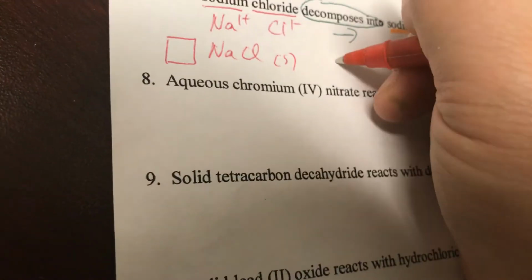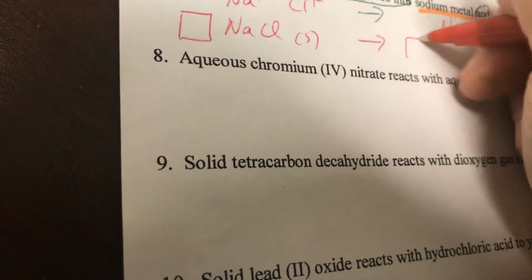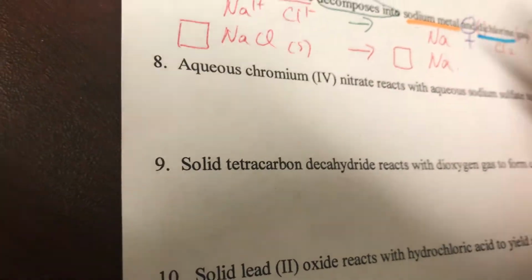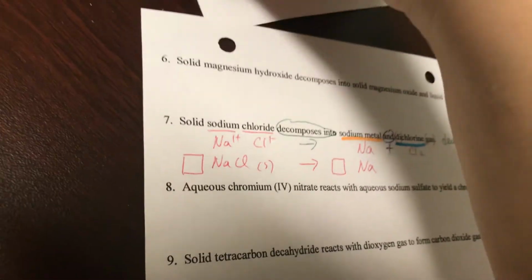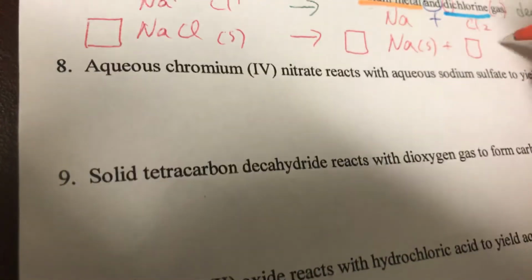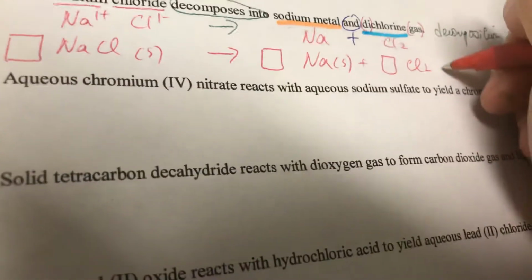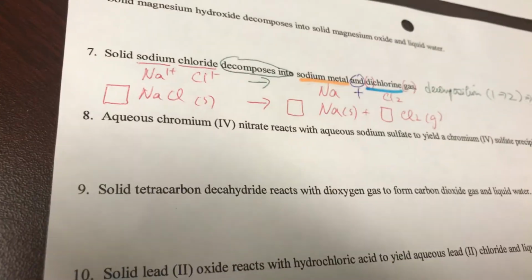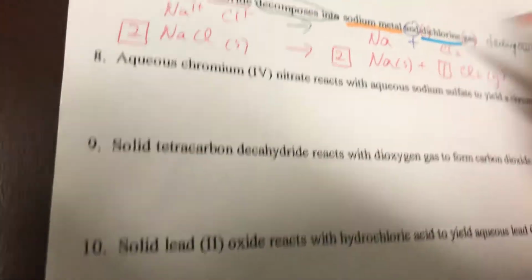So crossover, I get NaCl, solid, decompose into box, Na. Now it's metal. Metal, the state should be solid. Okay, don't give me metal or M. Okay, no such thing. S plus box, Cl2, and it's a gas. And after I balance it, I will get 2, 2, 1.